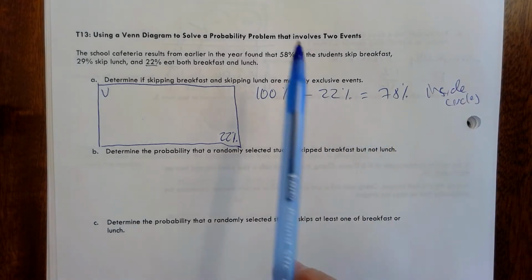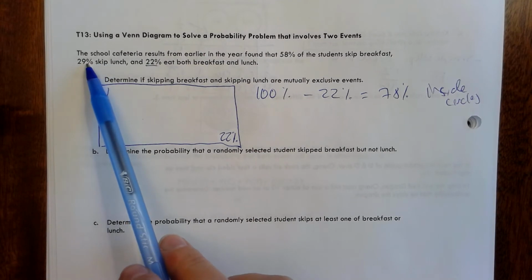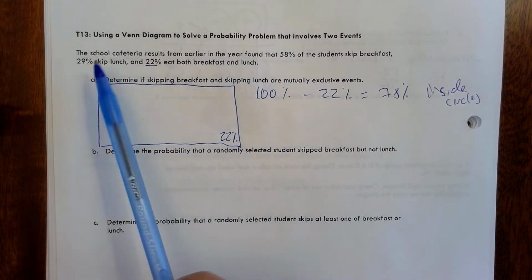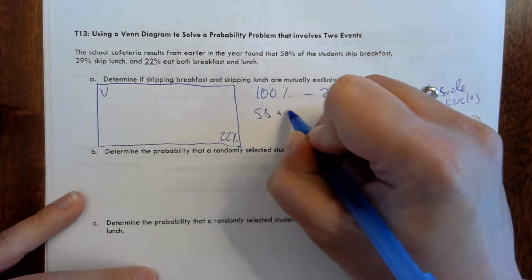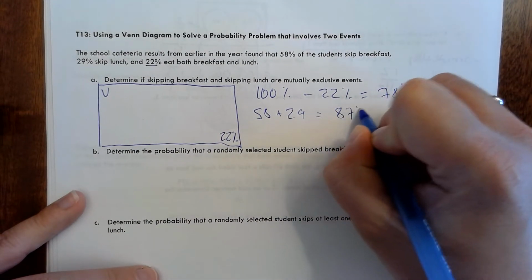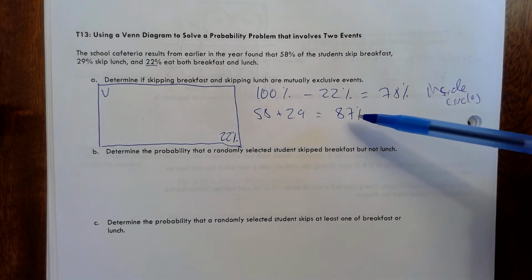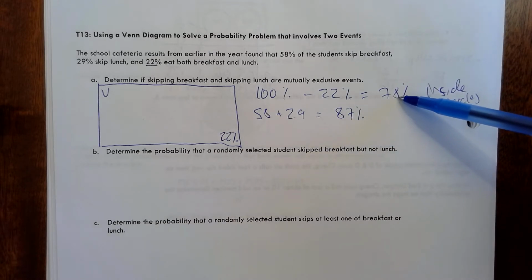But let's look at the other percents they gave us. They gave us 58 and 29. And I'm not so good with the mental math here, but I'm pretty sure that's going to be over 78. So let's just add that and see what that adds up to. 58 plus 29, 87%. So what I've done here is I've found 87% of responses should be in these circles, but I really only have 78% of kids.